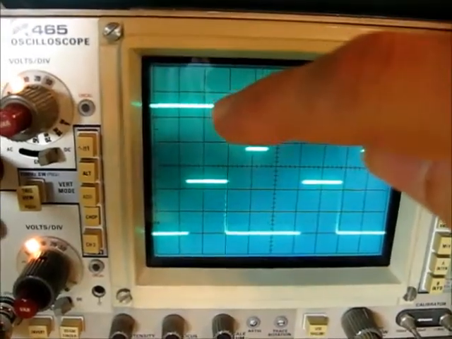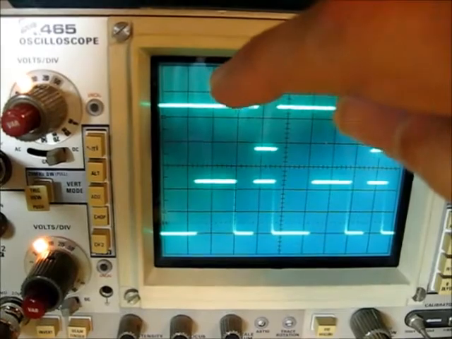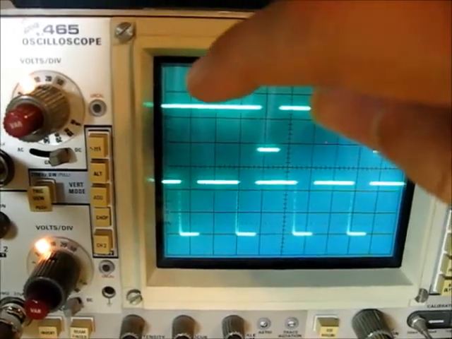So then you have other parts, you know, your tens of seconds, ones of minutes, tens of minutes.